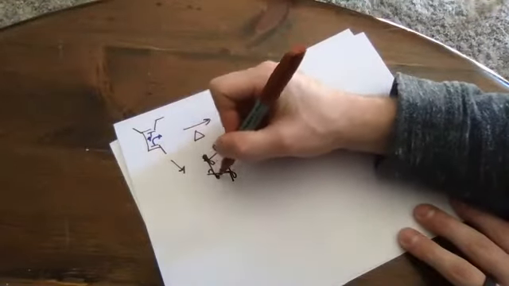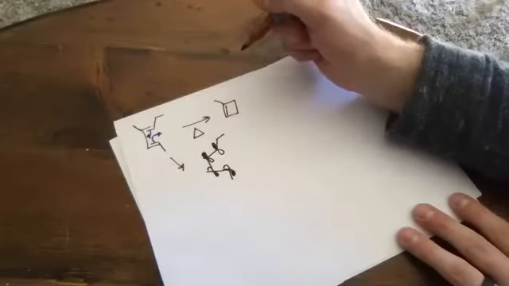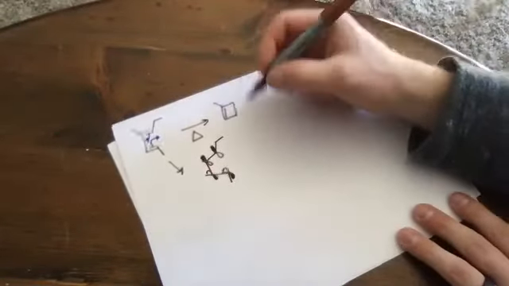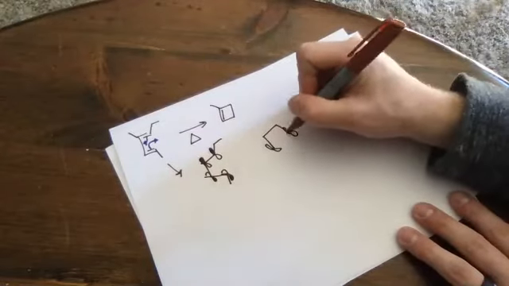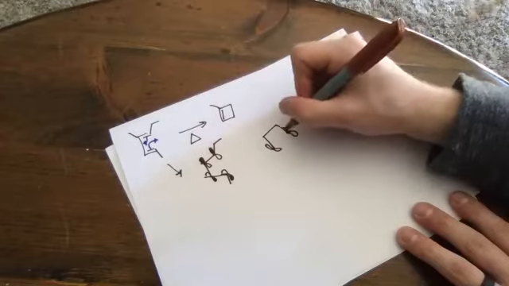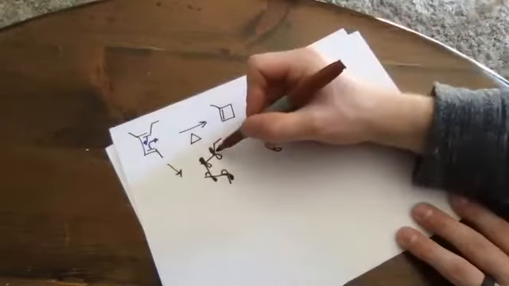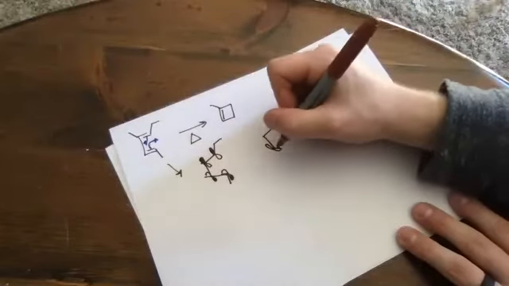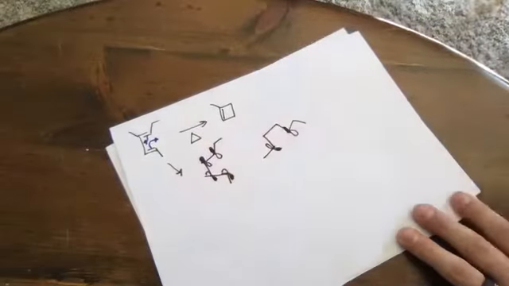Our second 2 should be on the bottom here. If I isolate this, this one here was on the top. It had an ethyl that was coming out from the center. Same thing over here. This one is on the bottom. Its methyl is going away from the center.